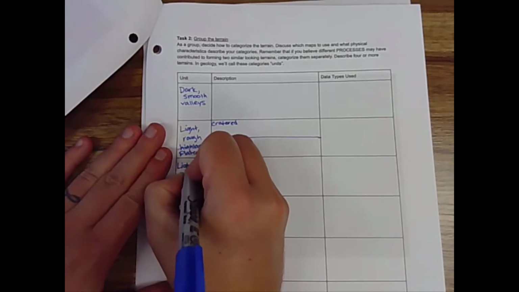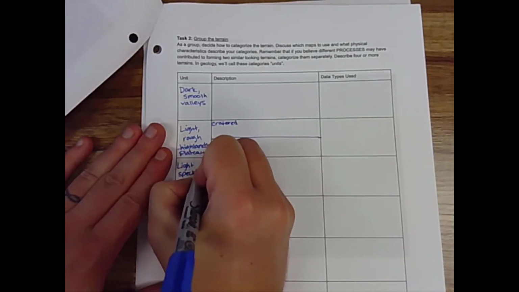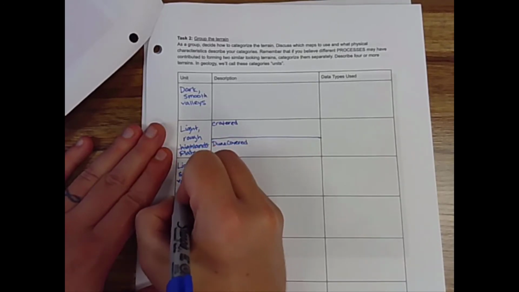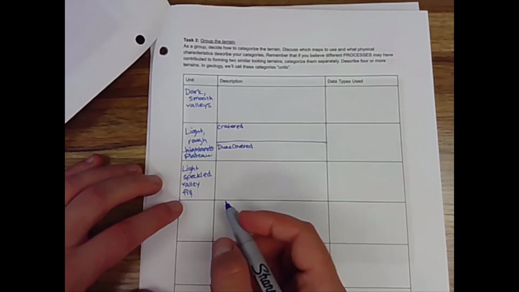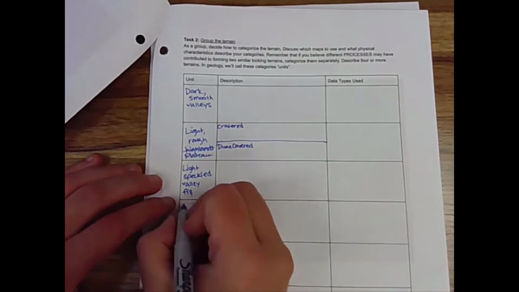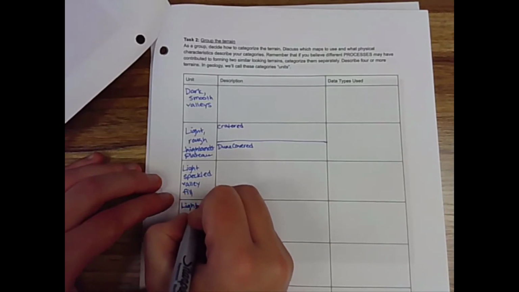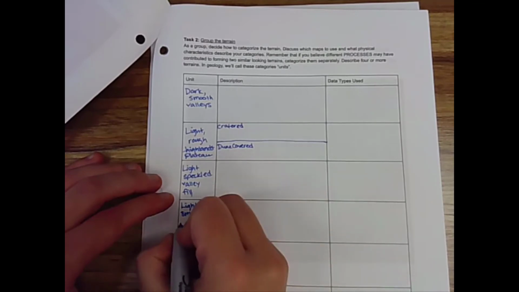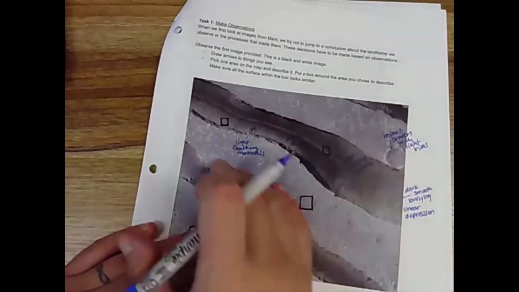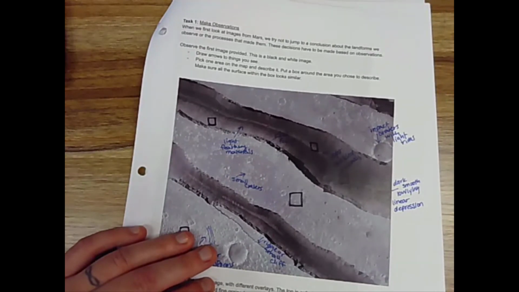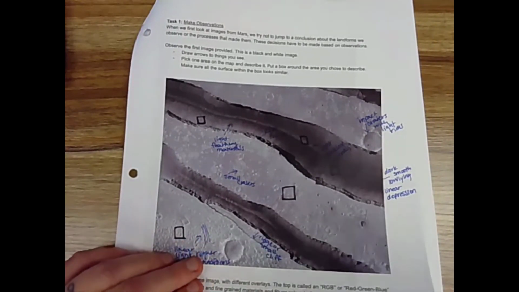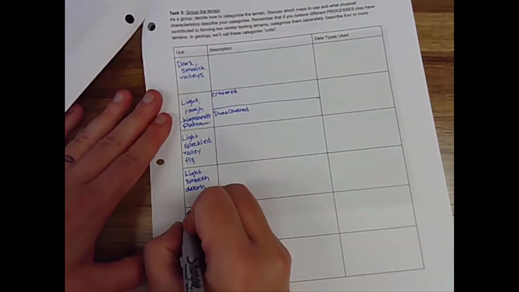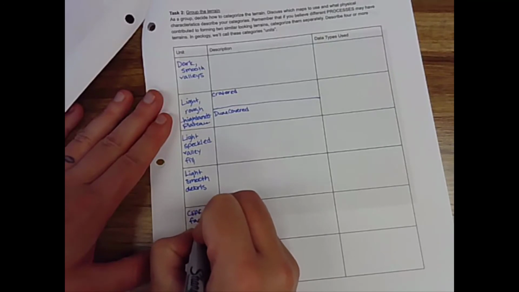We have this material, so we're going to call this the light speckled valley fill. And then we'll call our other unit, that kind of feathery unit, light smooth debris, because debris just means little pieces, so it's kind of like feathering off the edge, like a debris. And then our cliff face. So let's call that cliff face units. All right, now we can describe each one.